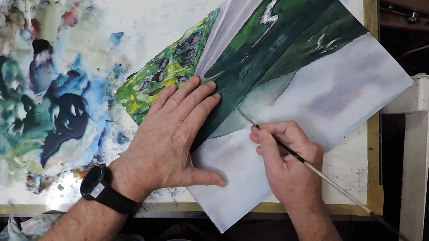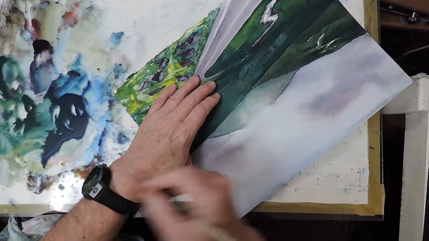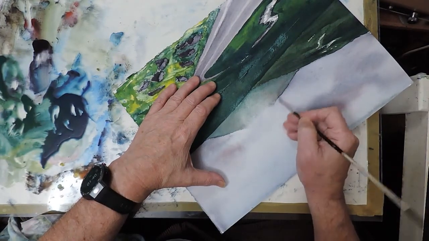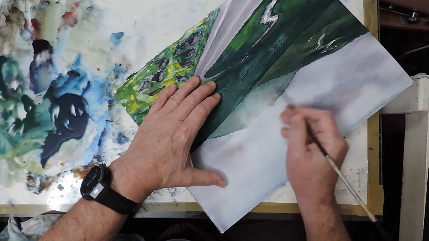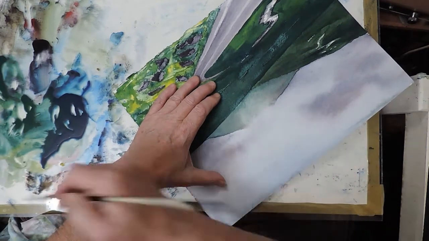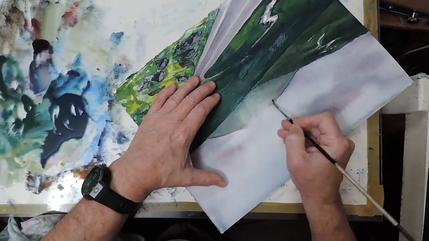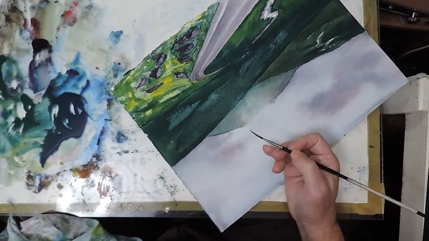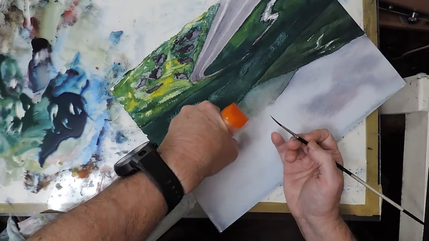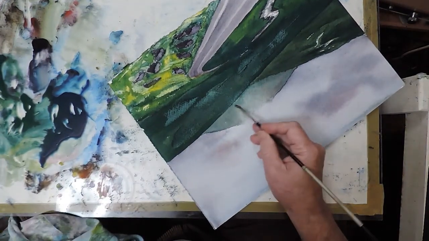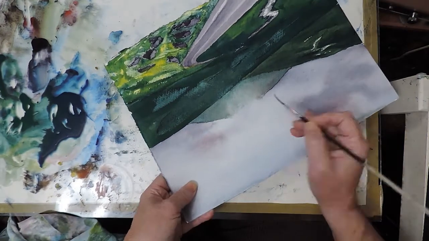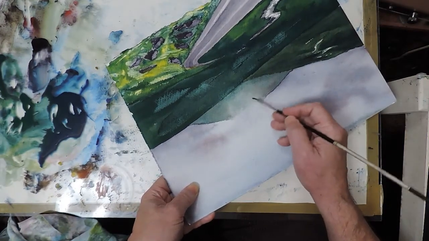So again, water going in is the first step, so we don't end up with hard edges. Oh, be bold. There we are. A whole drop of water. Alrighty.